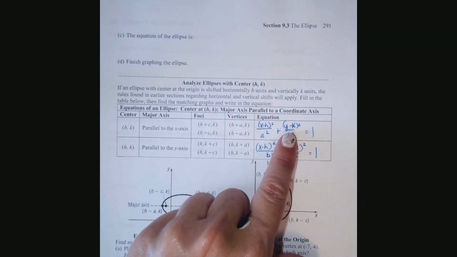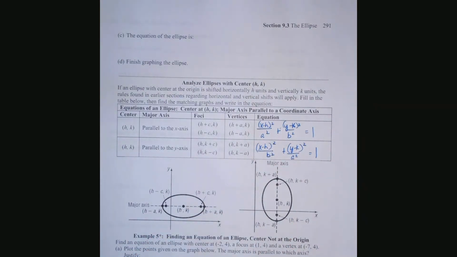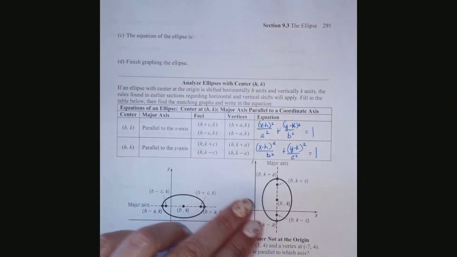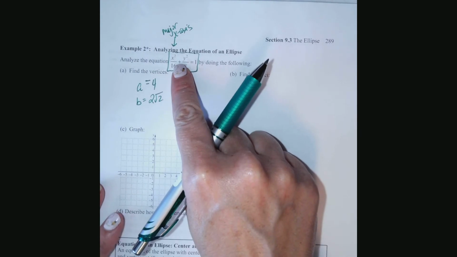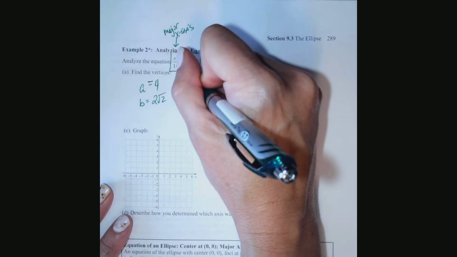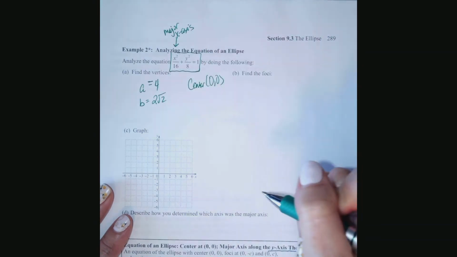I think I said x minus k a while ago. It's x minus h and y minus k, no matter where I move it to. And again, a squared goes underneath the major axis, whichever axis that is. Well, I can see from this equation that I haven't moved center away from the origin, so my center is going to be at 0, 0, at the origin.